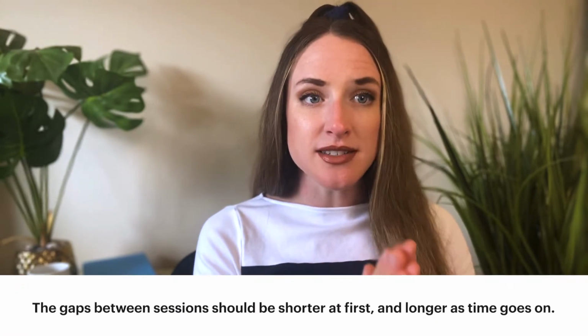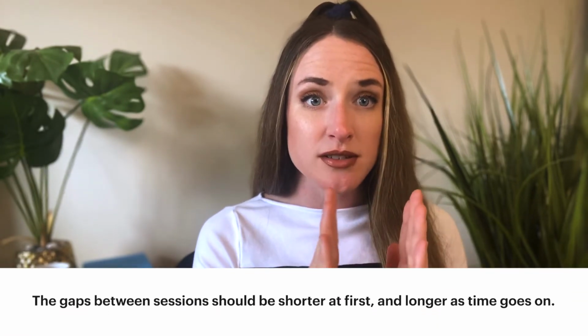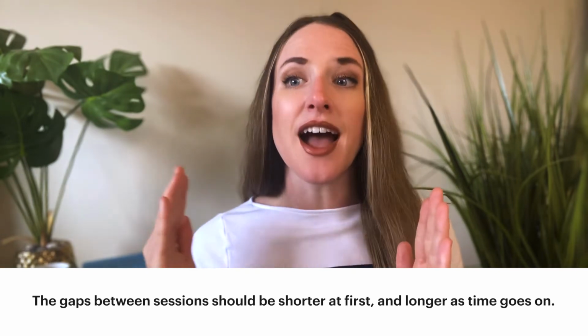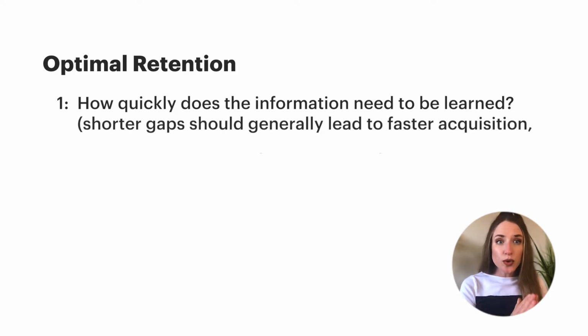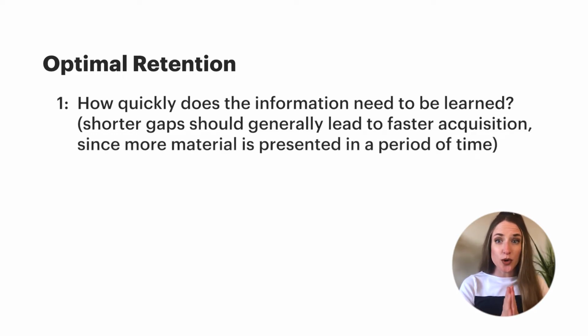Here's what we know. First, and this is the most important piece to remember, the gaps between study sessions should be shorter at first and then longer as time goes on. From there, it really all comes down to two things. First, how quickly does the student need to learn the information? Usually this translates to how far away is the test. And this is important because shorter gaps generally lead to faster acquisition of the content since more material is being presented in a shorter period of time.